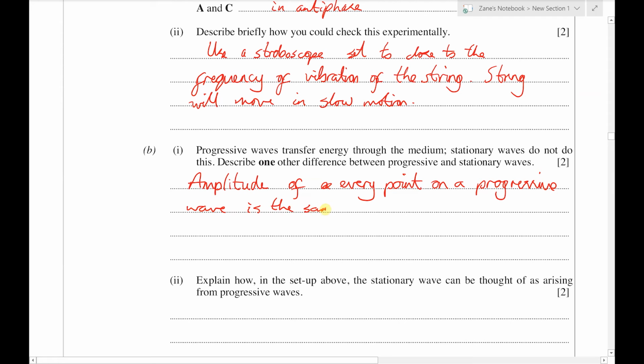However, for a standing wave, the amplitude is a maximum at antinodes and a minimum or zero at nodes.